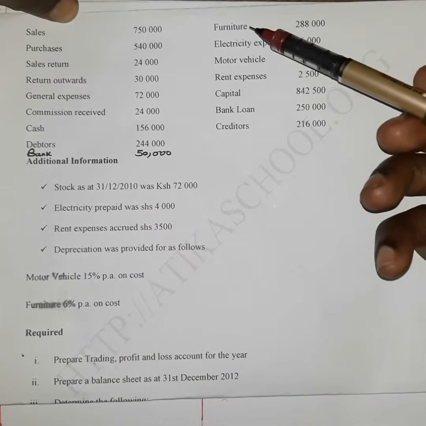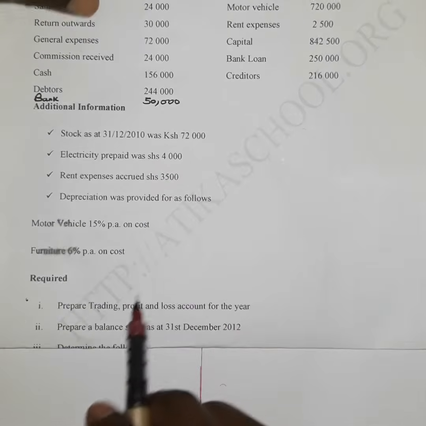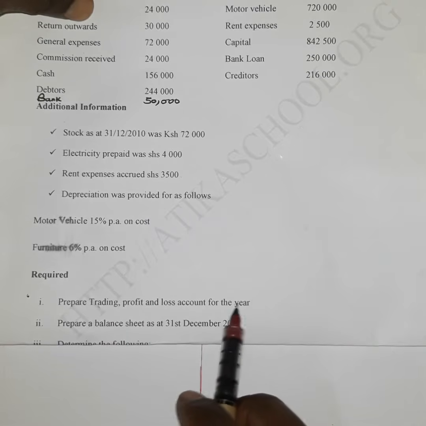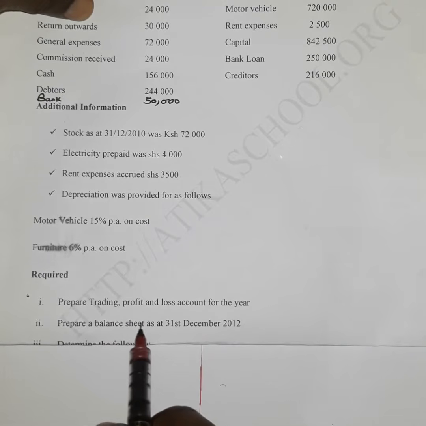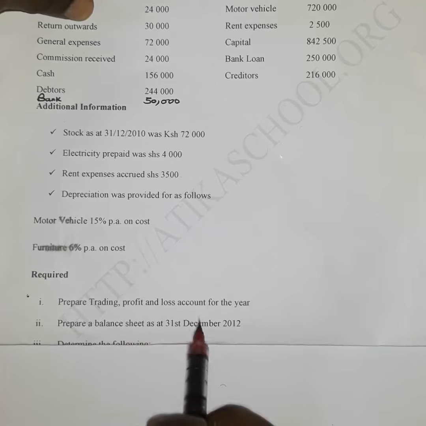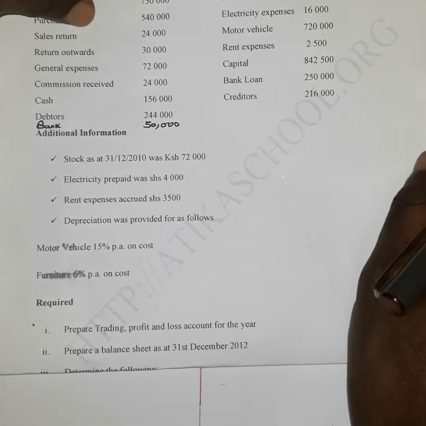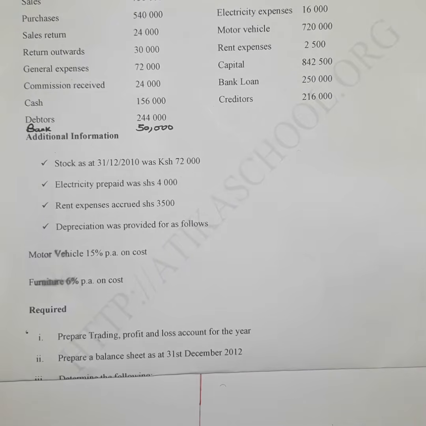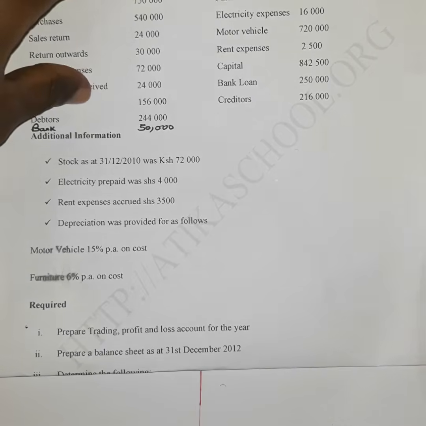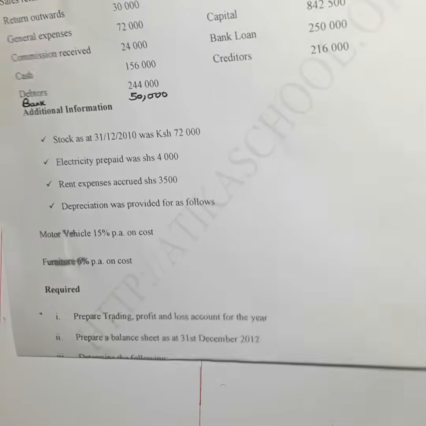From this information, we are required to prepare a trading profit and loss account for the year, as well as the balance sheet, that is the statement of financial position, as at the date given in this information.